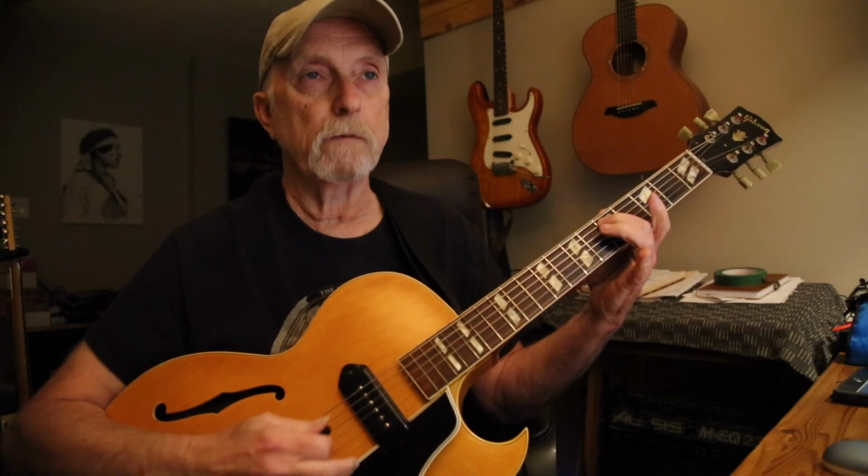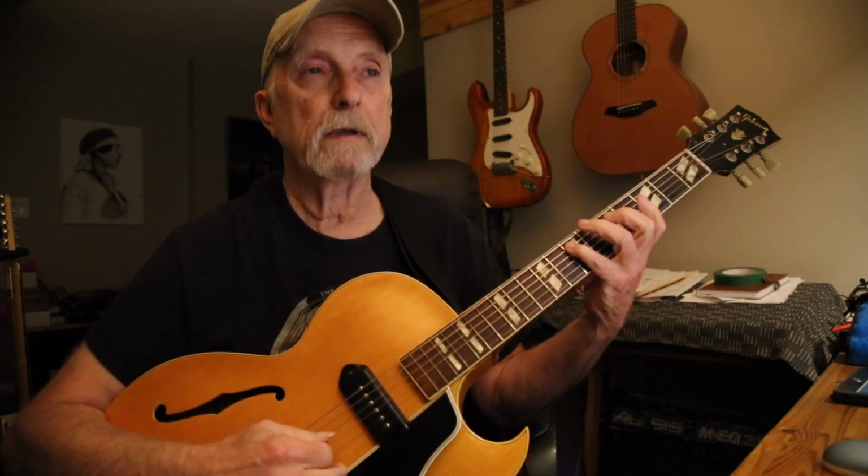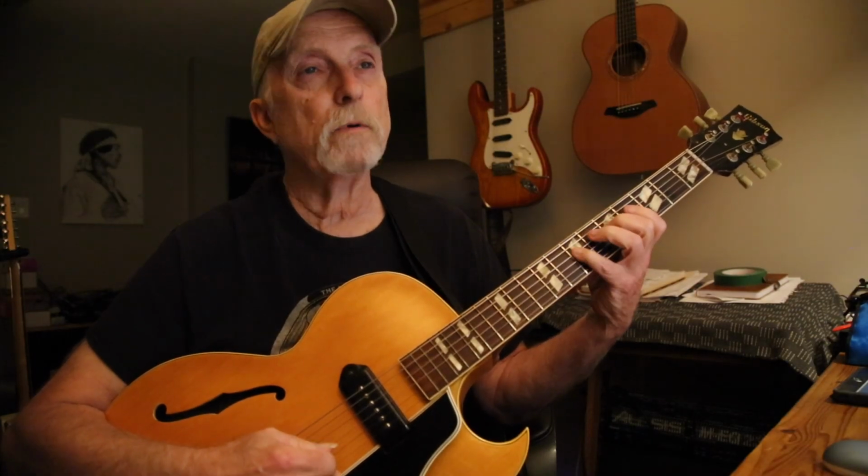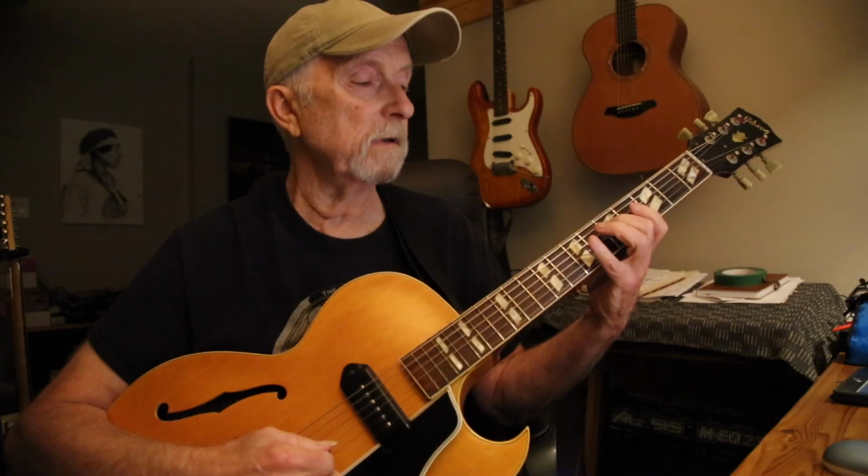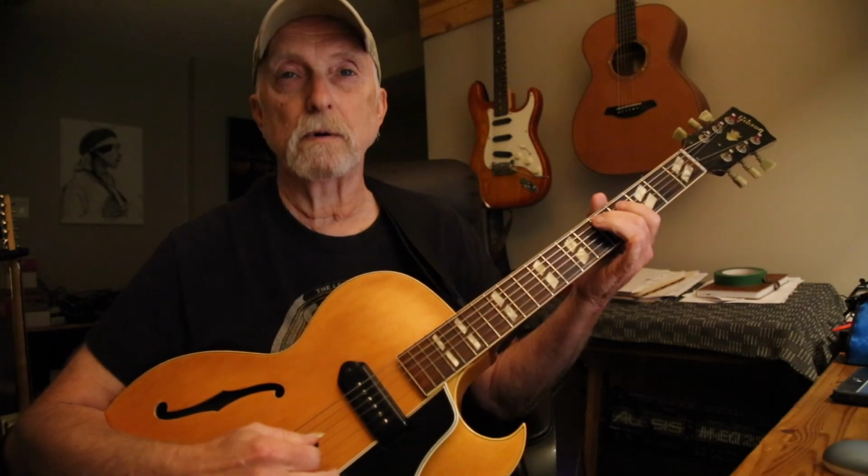D. 1, 2, 3, 4. Root, 3, 5, flat 7, root, flat 7, 5, 3, and resolve to the D chord.